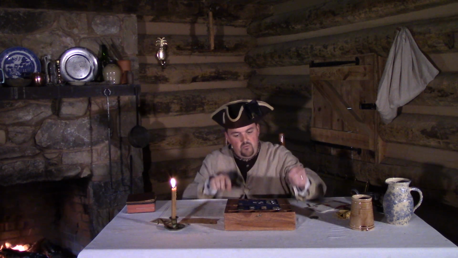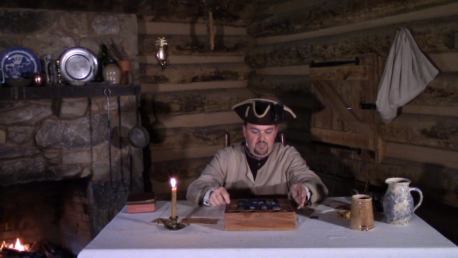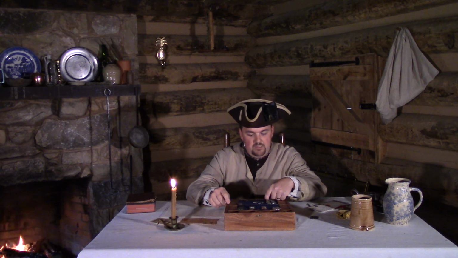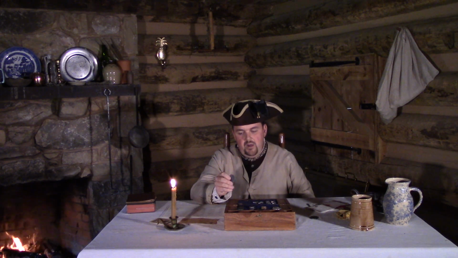Now, moving on to probably one of the more bizarre coins of the 18th century, and that is the Spanish milled dollar.